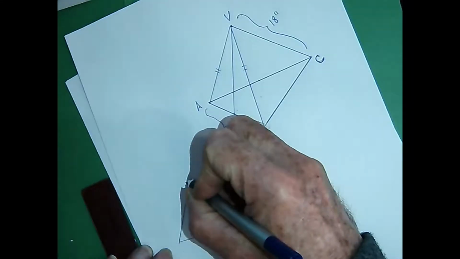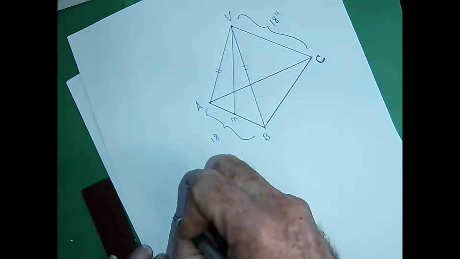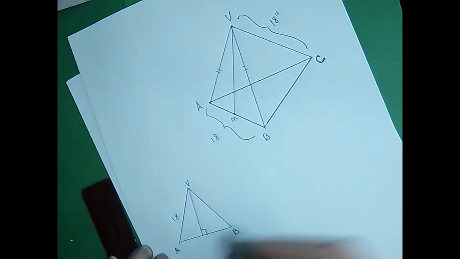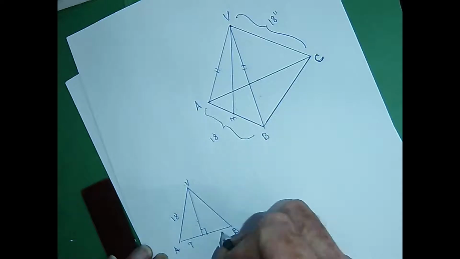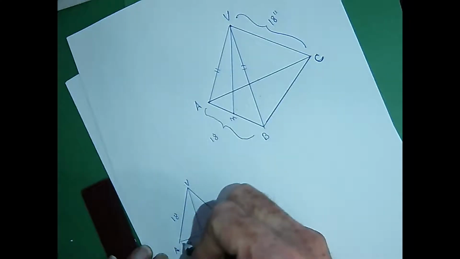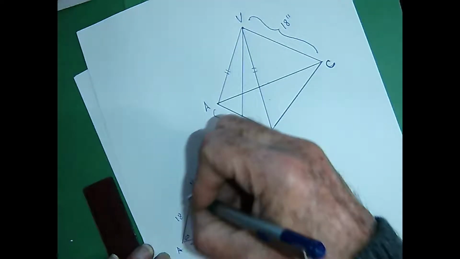Here's triangle VAB. And each edge is 18. This length would have been 18. And you recognize that this altitude is going to bisect that base in this equilateral triangle, so this length would have been 9 and 9. This is a 60-degree angle, as these triangles are equilateral. And this altitude forms a 30-degree angle there.